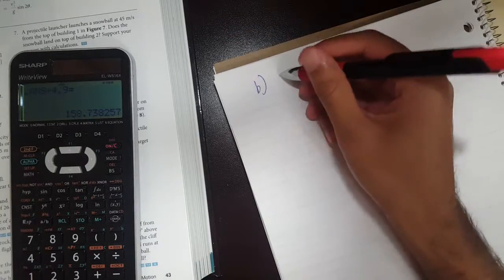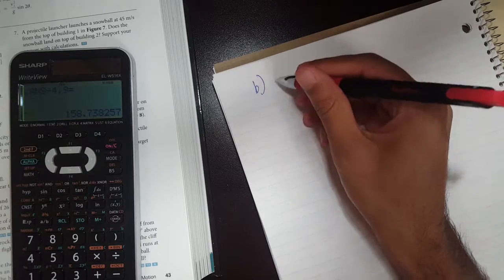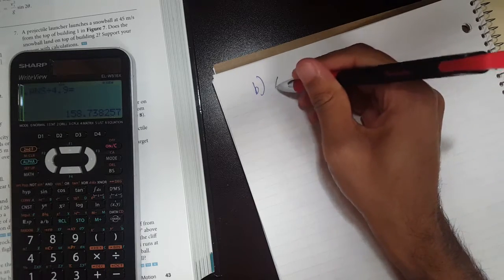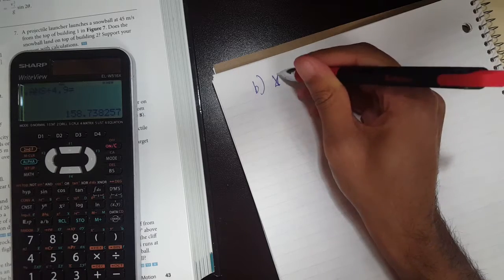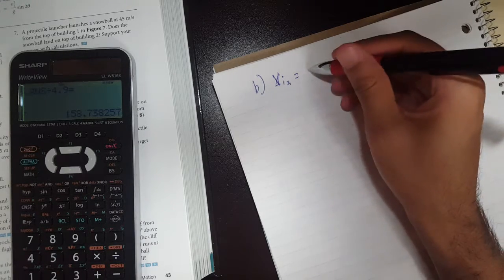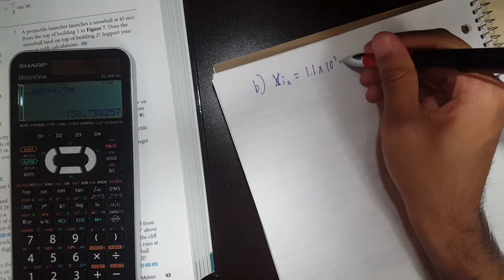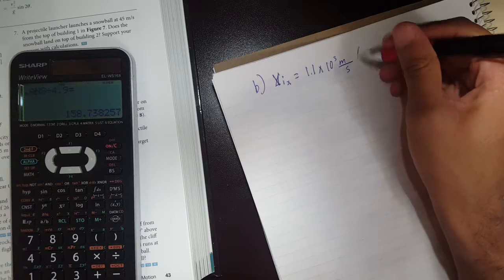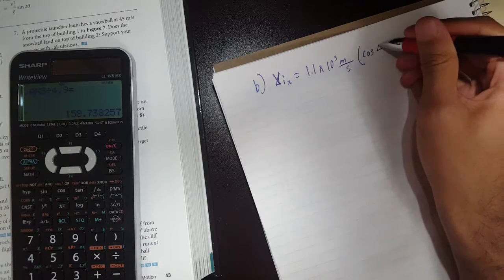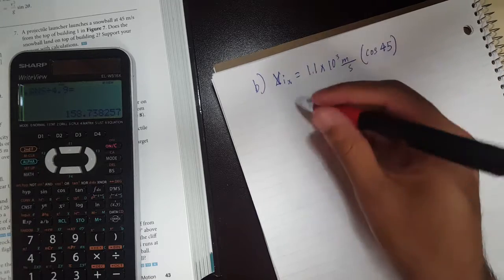So range is basically the displacement in the x component or x direction. So horizontally, we can find the velocity in the x direction. So velocity in x direction is just going to be 1.1 times 10 to the power 3 meters per second times cos 45, because cos is adjacent over hypotenuse.